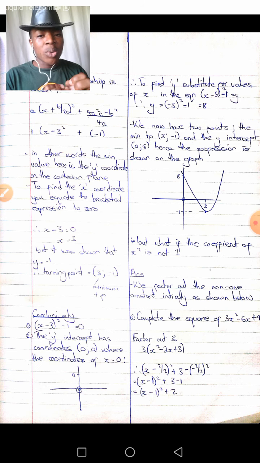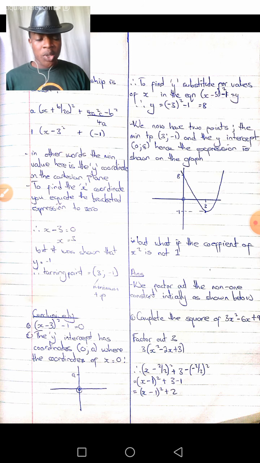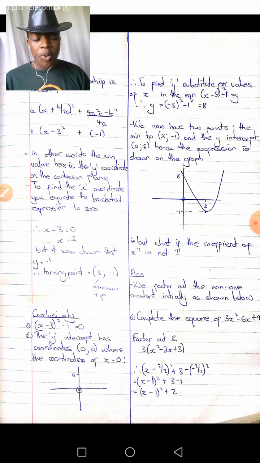If you want to get the roots of that expression, you simply need to factorize it and go over the same procedure that you went through when you were doing your O level. You can use the quadratic formula, whichever method suits you best. But what if the coefficient of x² is not 1? Remember, we factor out the non-1 constant initially as shown below.